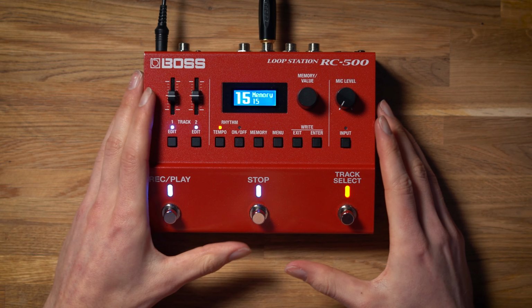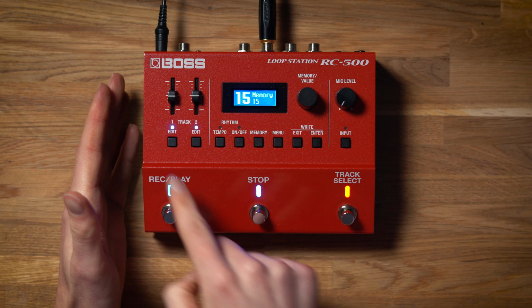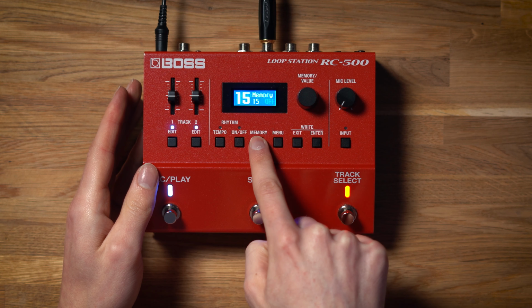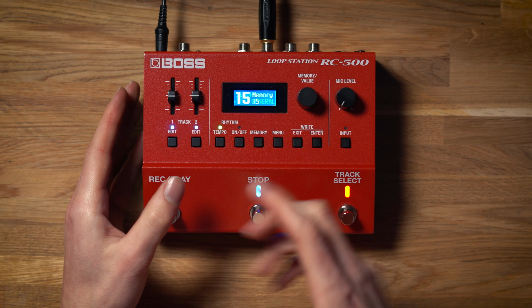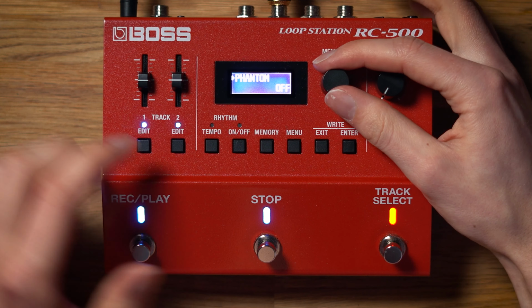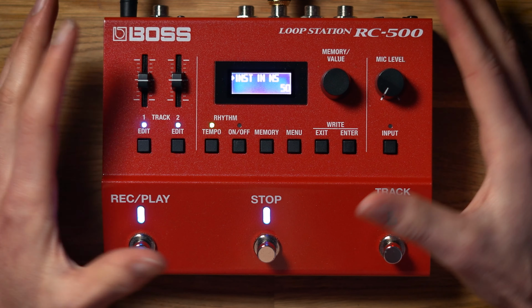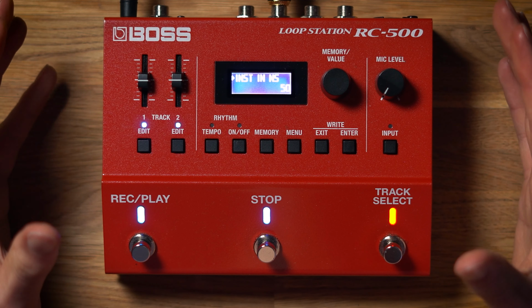So with the new RC-500, Boss have really taken the time to refine the menu system. Not only do we have track settings, memory settings, and system settings as found on previous Boss loop stations, we now have a dedicated region for the input settings. So inside of the input settings here, you can see we can adjust a variety of different parameters, all orientated around audio on our RC-500.